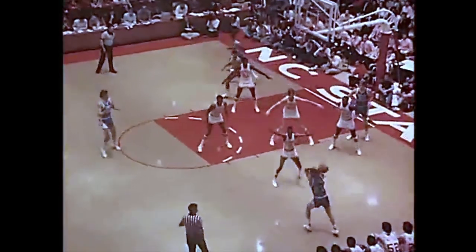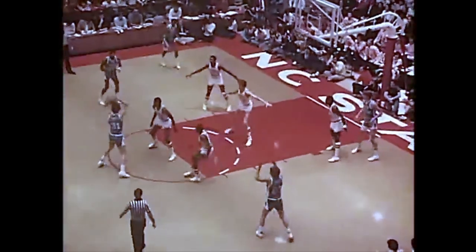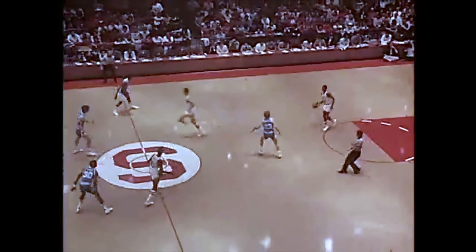O'Corin comes to Doughton. Doughton across midcourt. Back out to O'Corn to the top of the circle. Left side to Wood. Down the corner to Bradley. 10-foot jumper is up. Good. North Carolina at the free throw line. Dudley Bradley makes his free throw. It's good. And the Tar Heels lead 6-4.